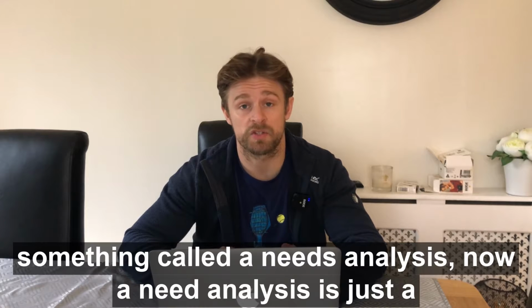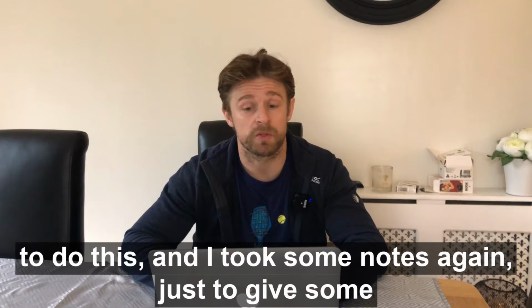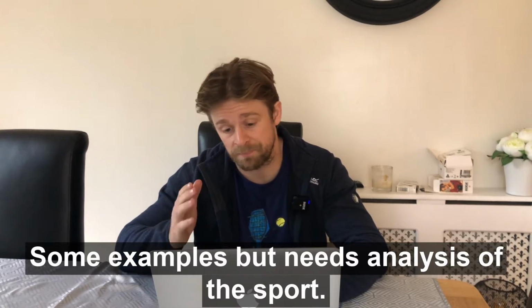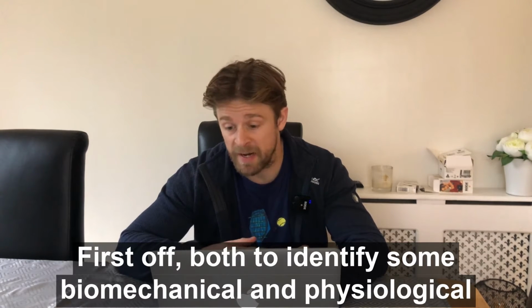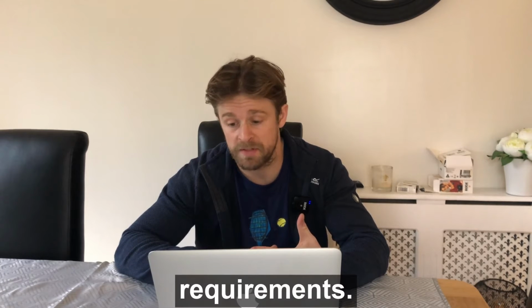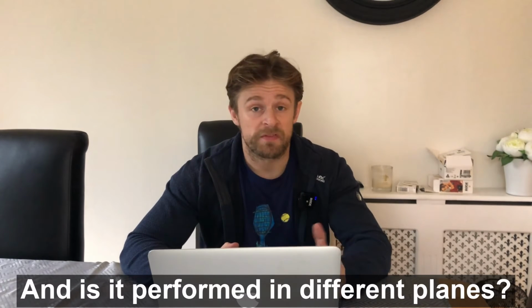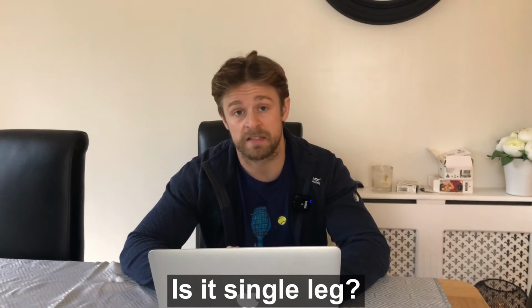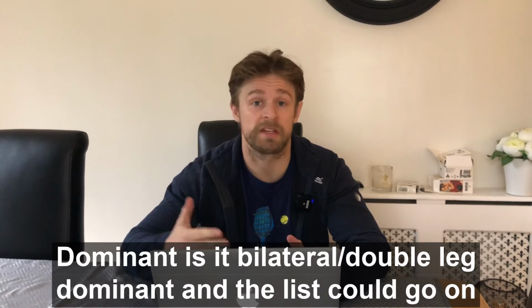Now, a needs analysis is just a breakdown of either the sport or the athlete, and there's a couple of ways to do this. I've taken some notes again just to give some examples, but needs analysis of the sport first off, to identify some biomechanical and physiological requirements. So from a movement perspective, is there lateral movement in the sport, is it performed in different planes, so frontal plane, sagittal plane, transverse plane, etc.? Is it single leg dominant, or bilateral, double leg dominant? The list could go on there.